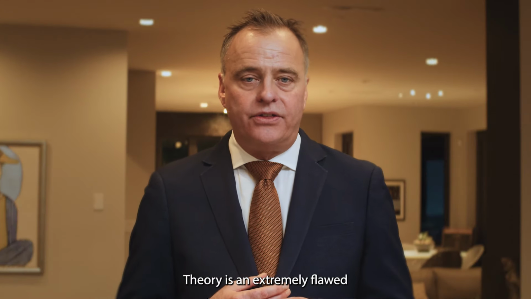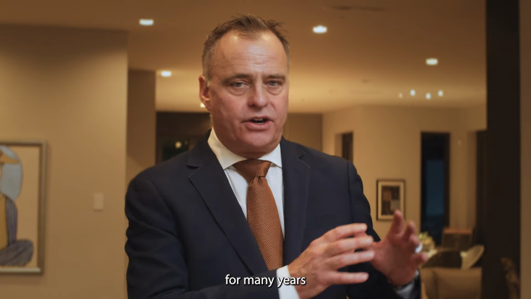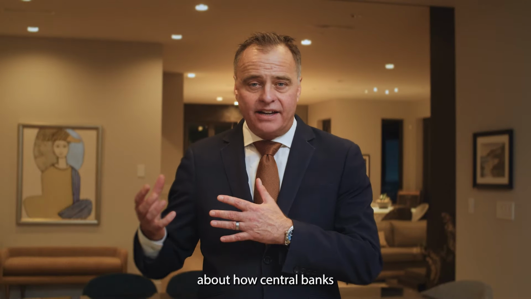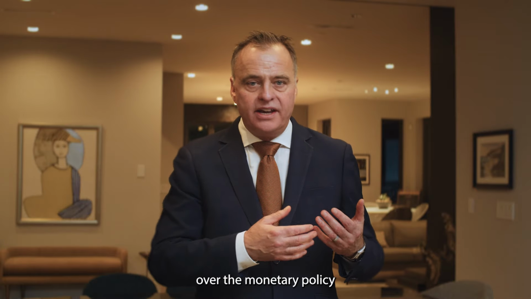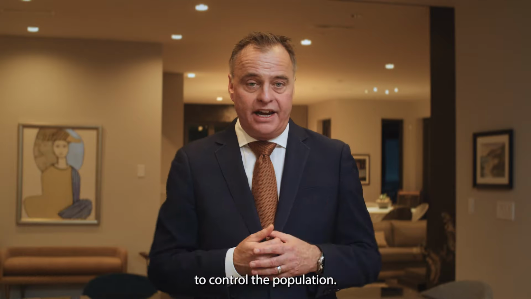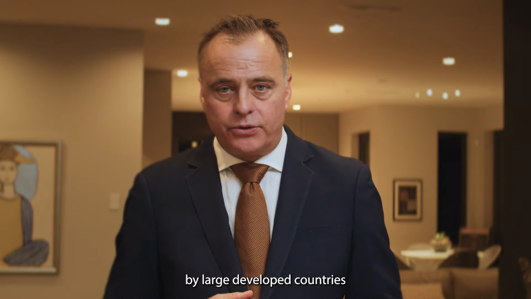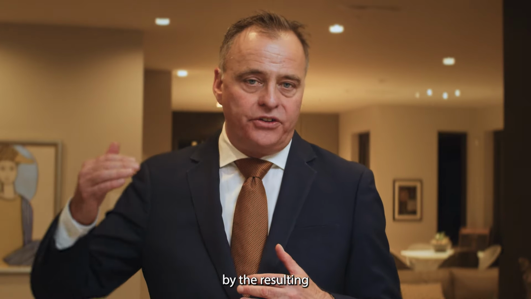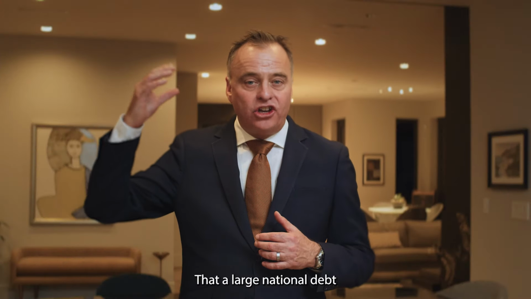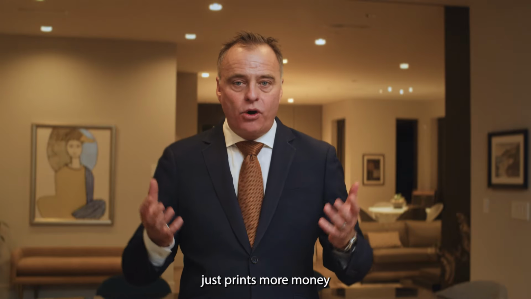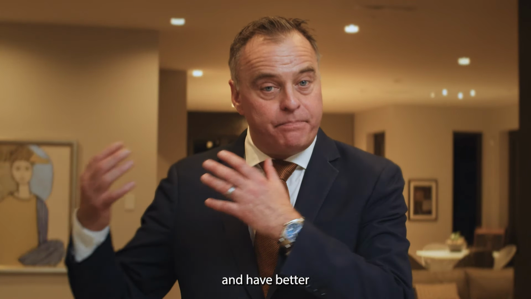Instead, modern monetary theory is an extremely flawed academic theory that has lurked and festered for many years in universities. At its core, it's a theory or a belief set about how central banks can use their control over monetary policy and the supply of money to control the population. MMT argues that spending and printing money by large developed countries should be unrestricted by the resulting national debt they create. That a large national debt is not as crippling as we've been led to believe. And that if the government just prints more money and spends it on large national programs, people will simply have more money and have better free programs.